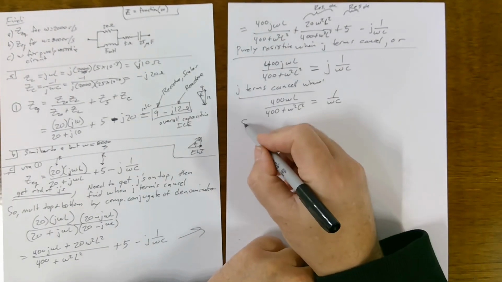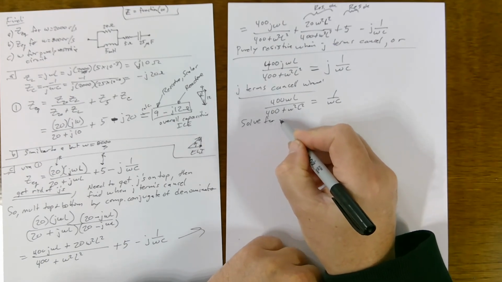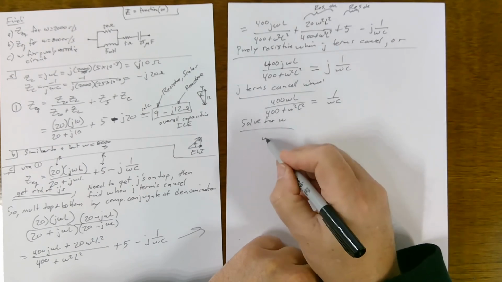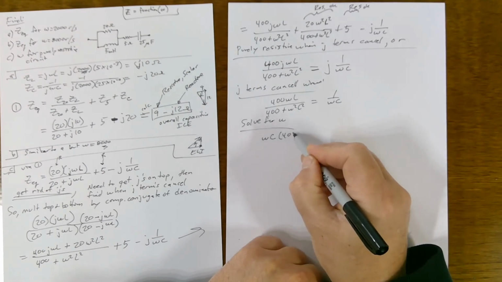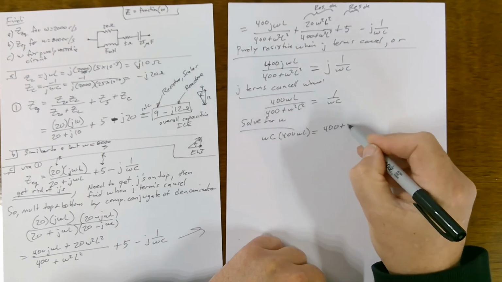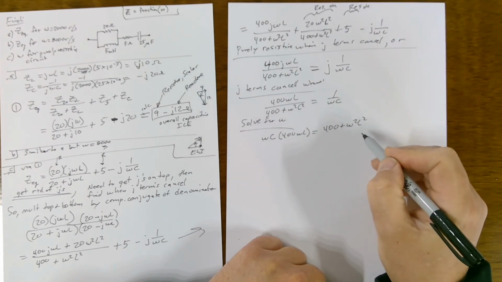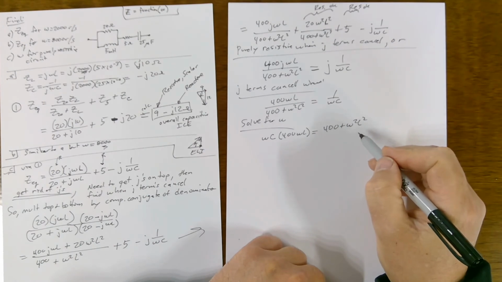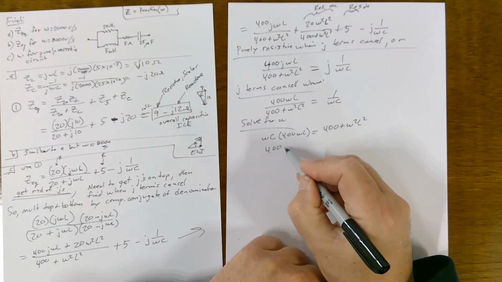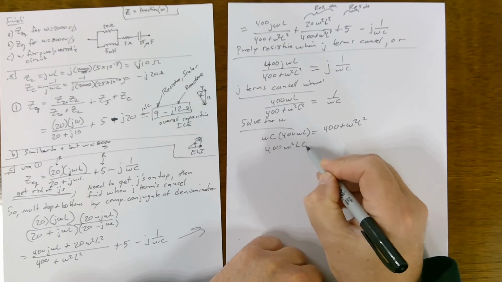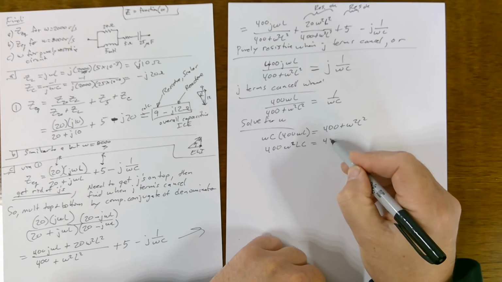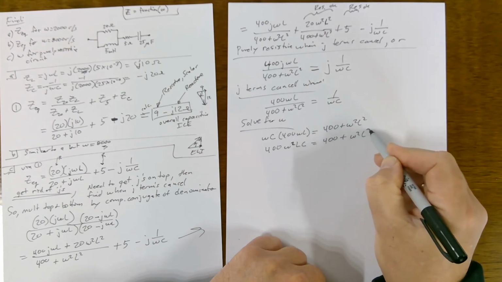So solve for omega. Let's see. Move the omega C over to the other side, 400 omega L, and move the denominator over here, 400 plus omega squared L squared. And then multiply the omega C in, you get 400 omega squared LC. Once again, L and C are known, but 400 plus omega squared L squared.